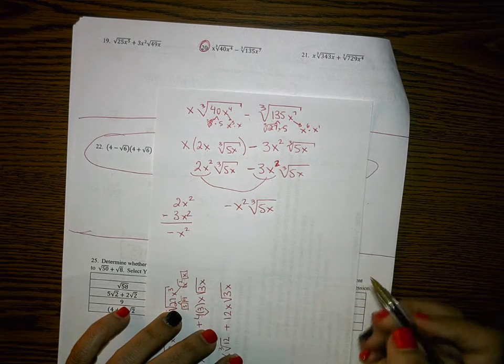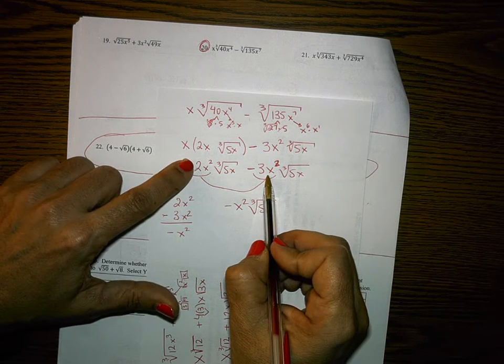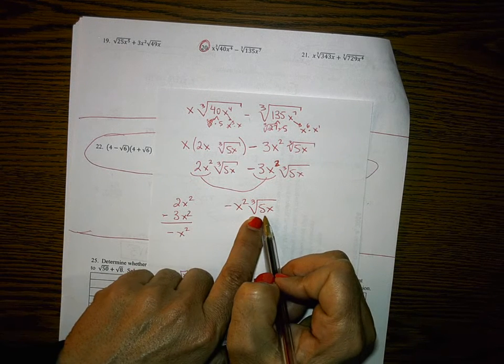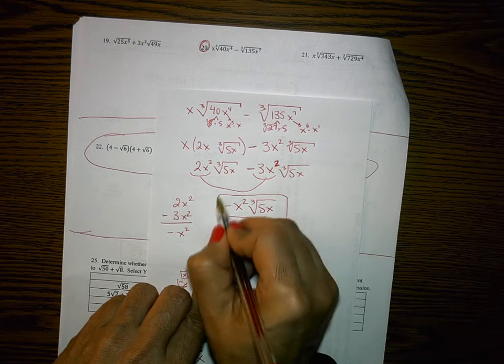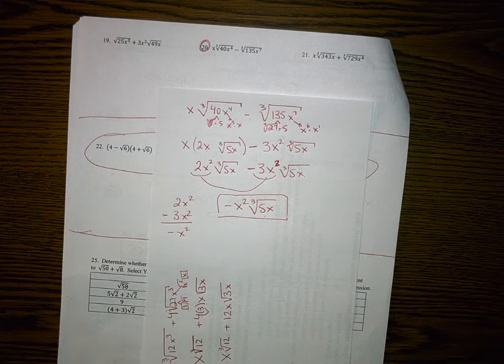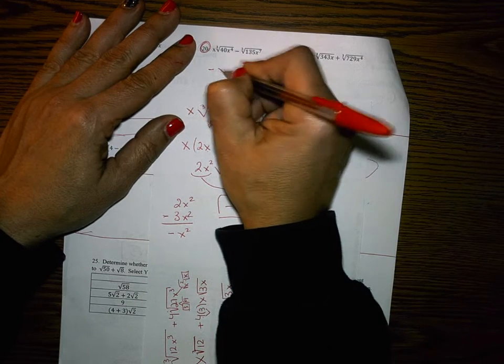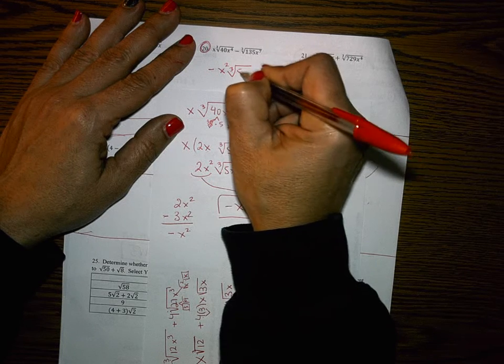I combined my coefficients and I kept my radicand and my radical the same. So all that work to make the radicands be the same, so you can go ahead and work with the coefficients. So the answer for number 20 is negative x squared times the cube root of 5x.